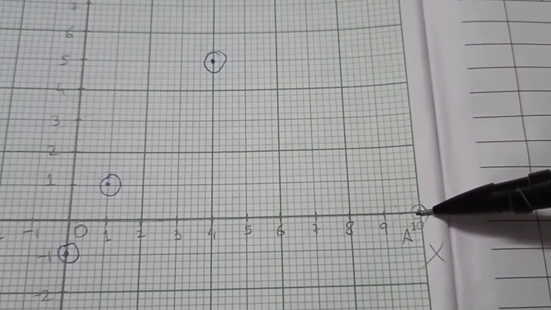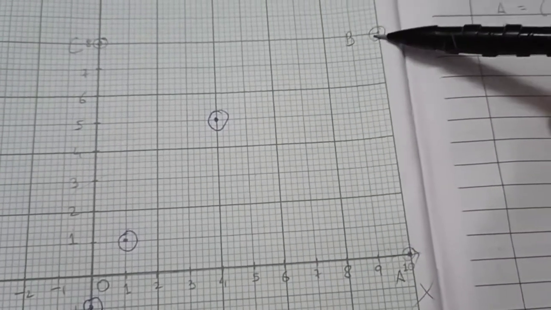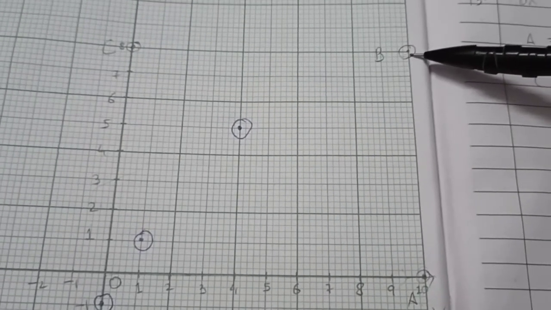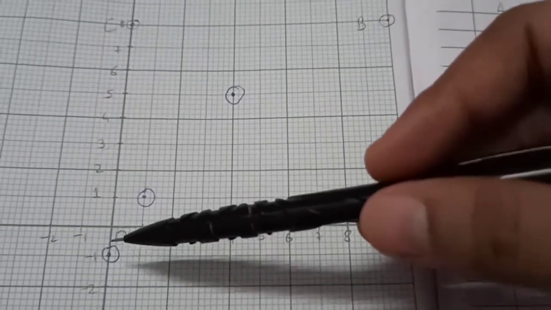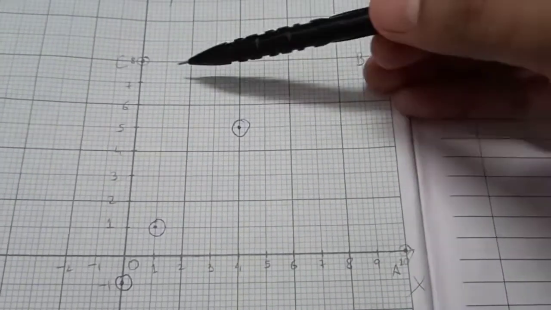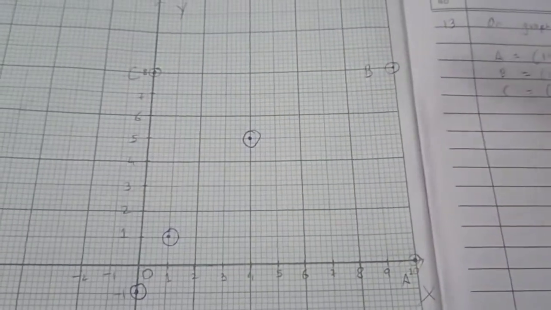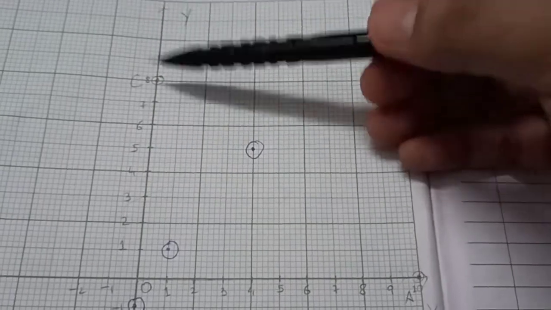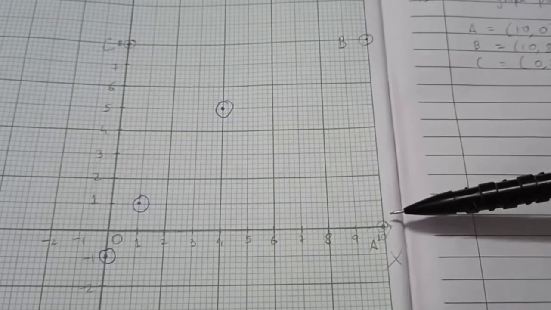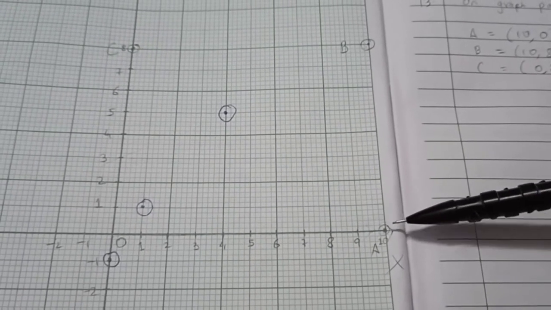Next they said AB is of 8 units, so that's point B, 8 units. This is point 10, 8 by the way. Now what about point C? Well, if it's a rectangle and if this is O, A and B, obviously C has to be out here, then only it's a rectangle. So the coordinates of C are 0, 8. If it's lying on the y-axis, the x coordinate is 0. And if this is lying on the x-axis, the y coordinate is 0. So what are the coordinates of these points? It's 10, 0. So that's how you get the answer.